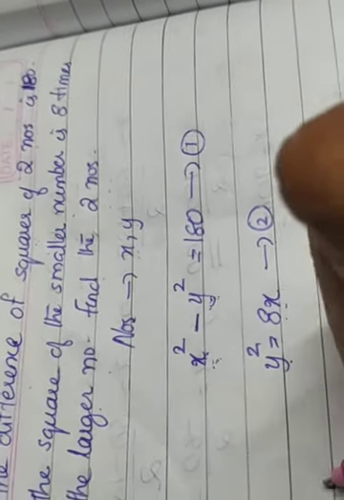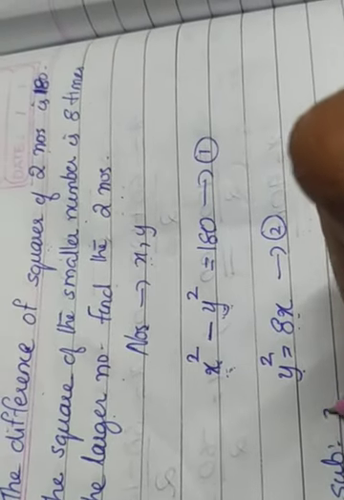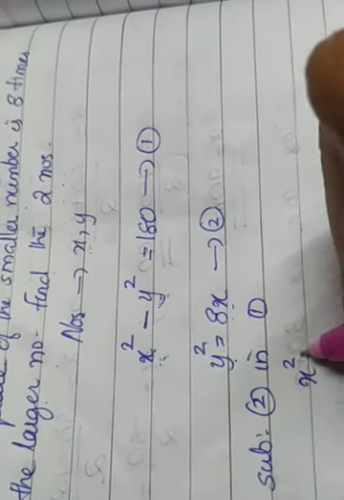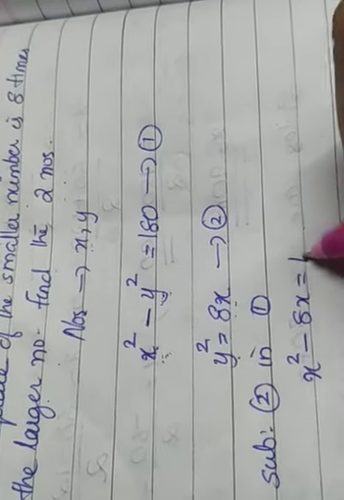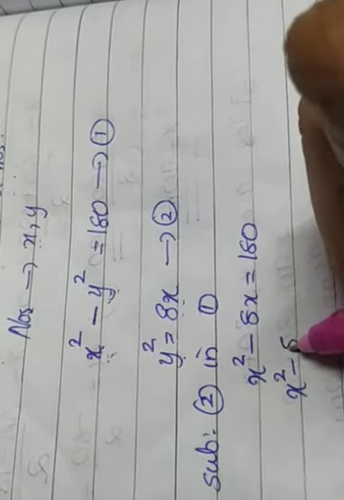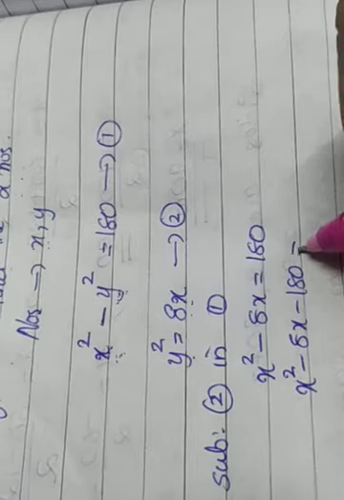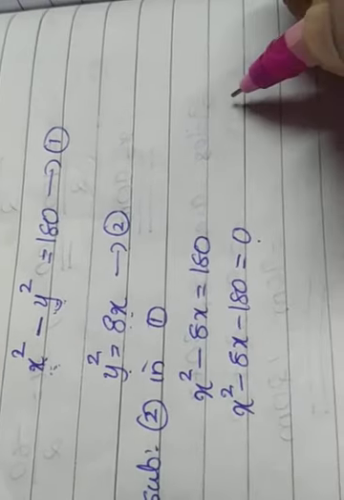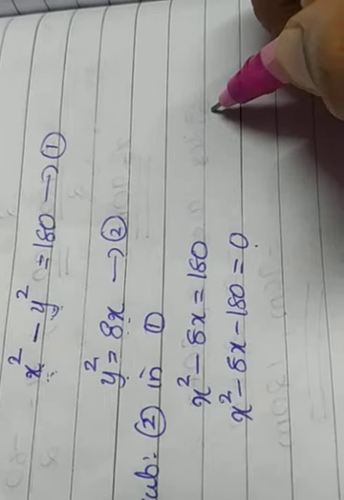Okay. Again the next step is substitute 2 in 1. What we will get? x square minus 8x is equal to 180. Collect everything to the left side. x square minus 8x minus 180 is equal to 0. This is a quadratic equation. We can solve using any method. So I am going to do it with the factorization.